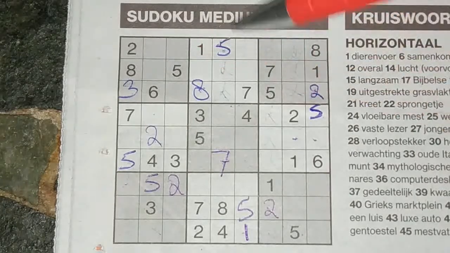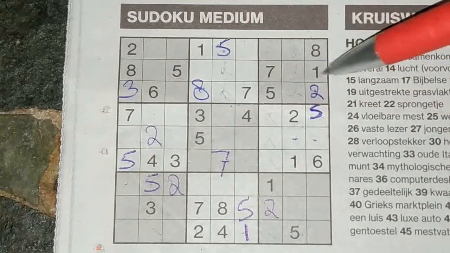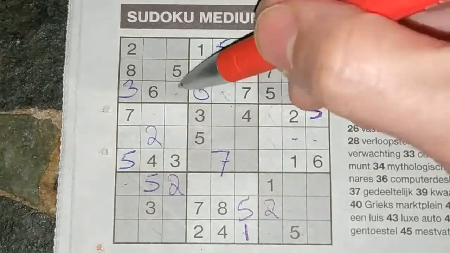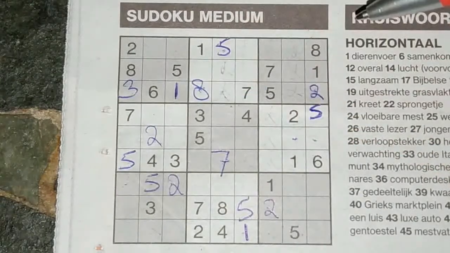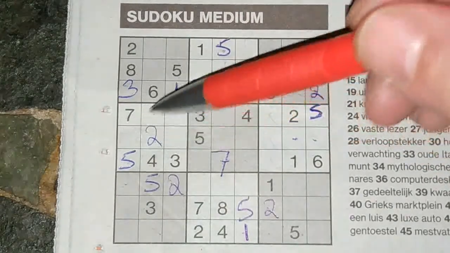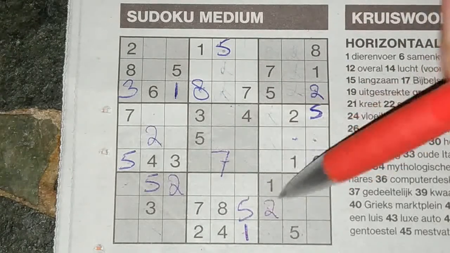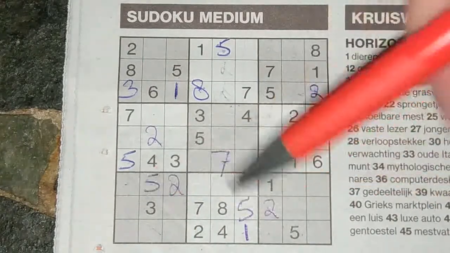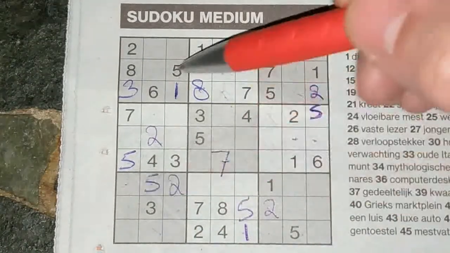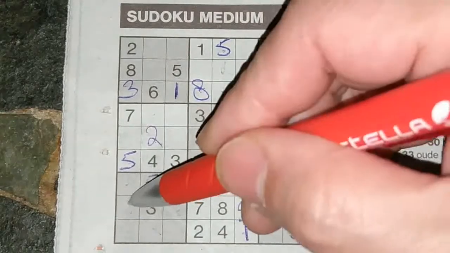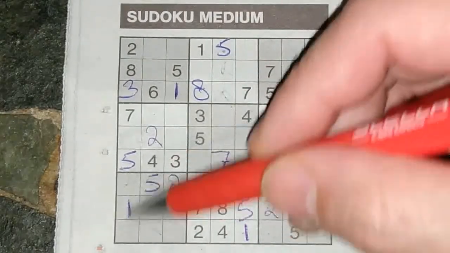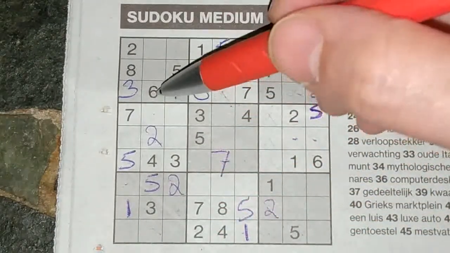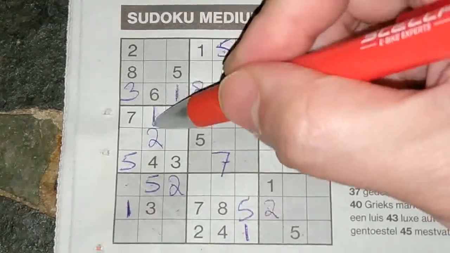1 in the first row, 1 in the second row. So in the third row, the only place for the 1 should be here. 1 in this row, 1 in the last row. So in the row above, the only 2 places for our 1 are here and there, but I see here 1, no 1 there, 1 should be here. 1 in the first column, 1 in the third column. So in the second column, the only place for the 1 should be there.